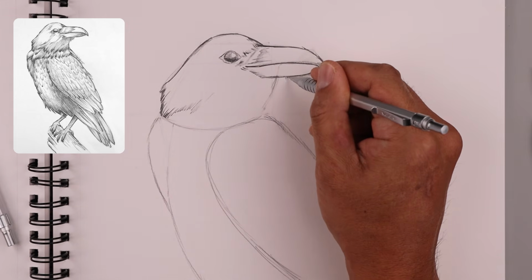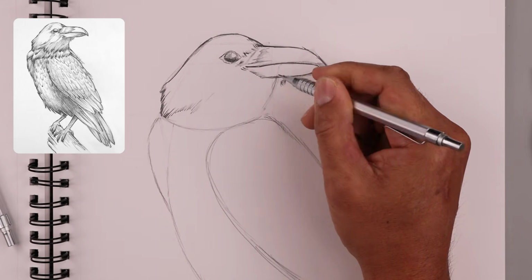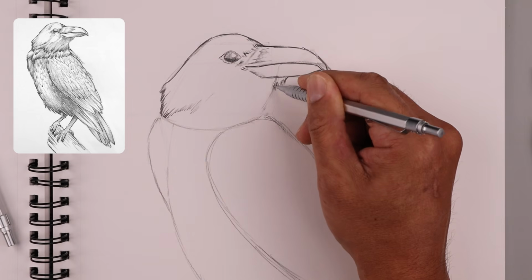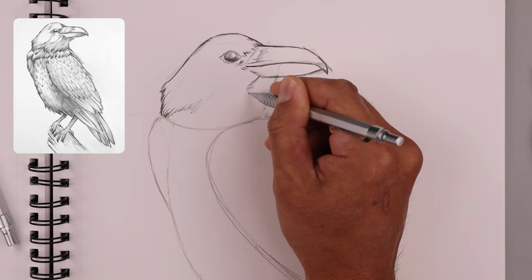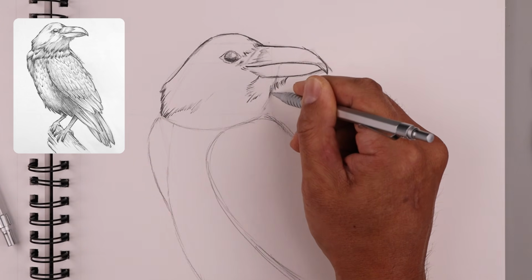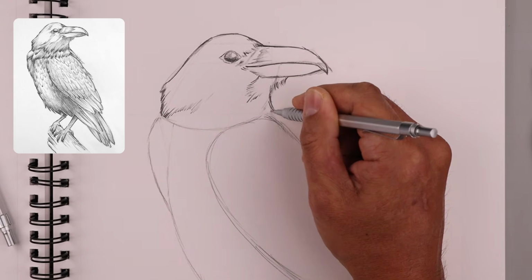Let's go back up underneath the chin. It's going to add that soft texture of fur coming down across the bottom. Brush this out towards the side. And I'm just going to bring that down towards the neck.